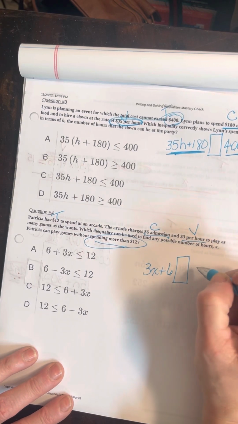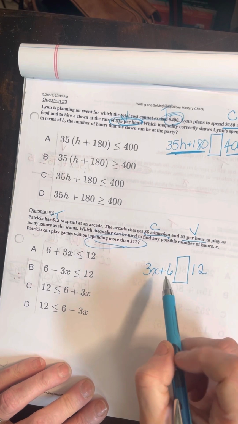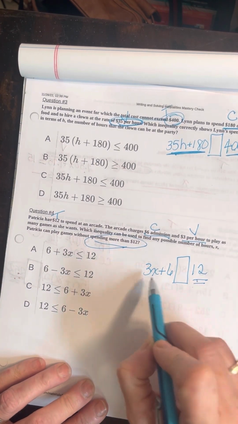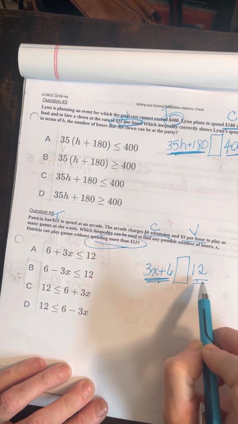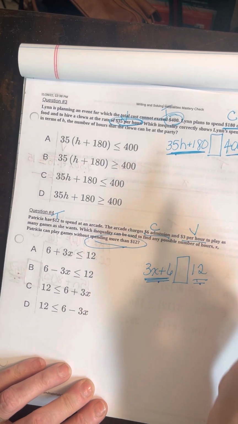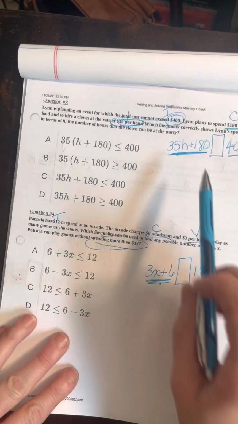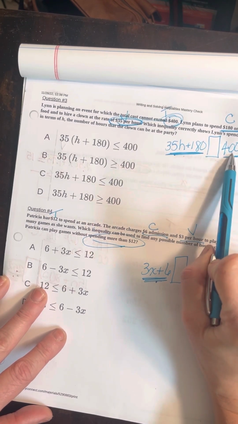Okay? So, our variable term, $3 per hour, plus the $6 admission. Our inequality goes there, 12. It cannot be more than this. This amount has to be less than or equal to this amount. Okay? I kind of just told you the answer. Same thing as up here. This amount has to be less than or equal to this amount. Okay?